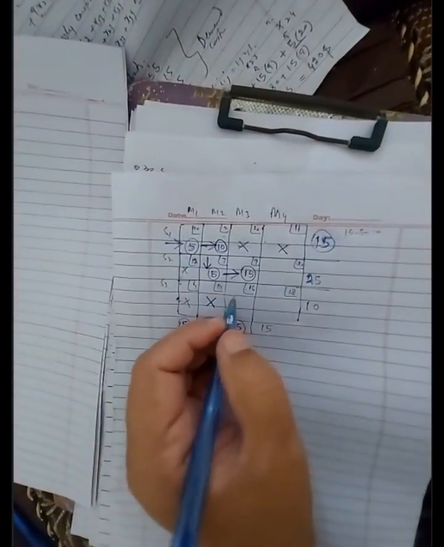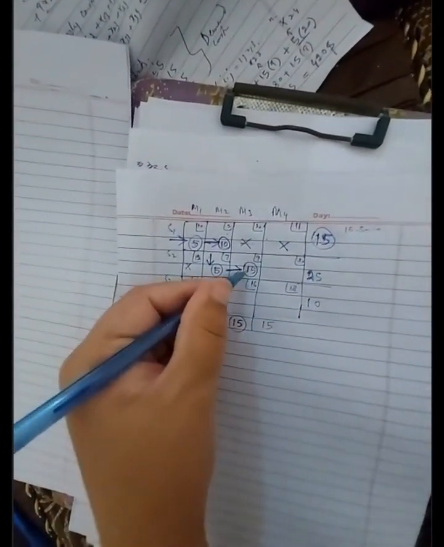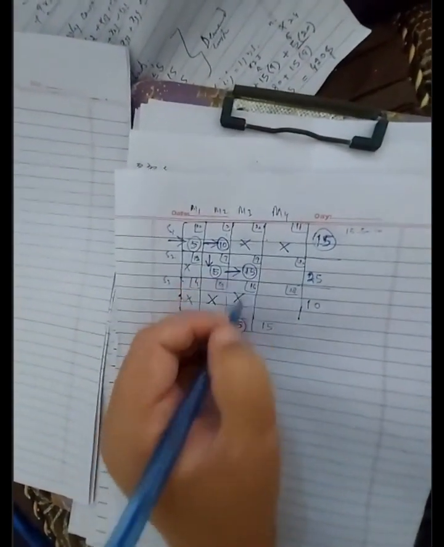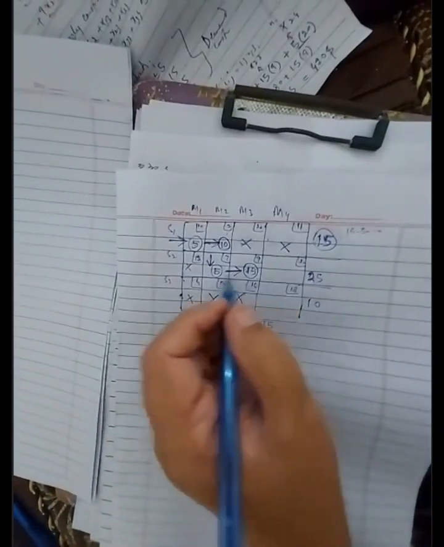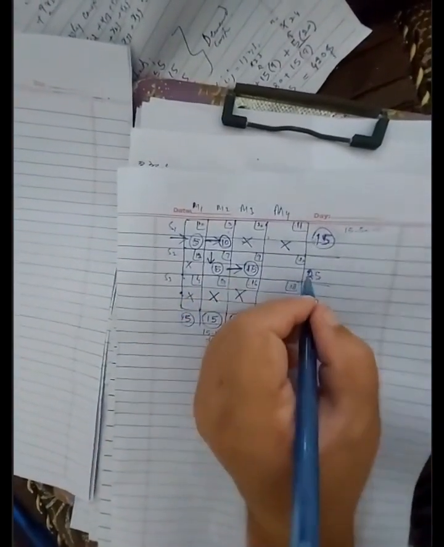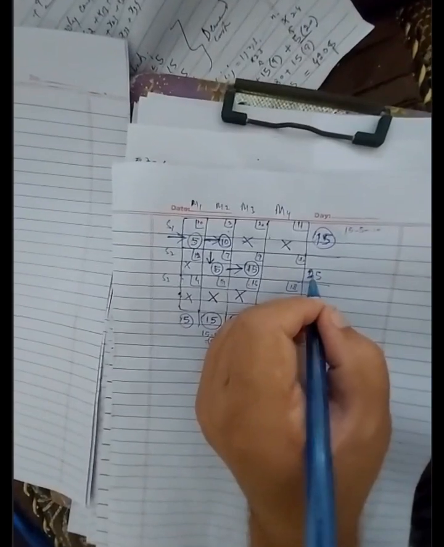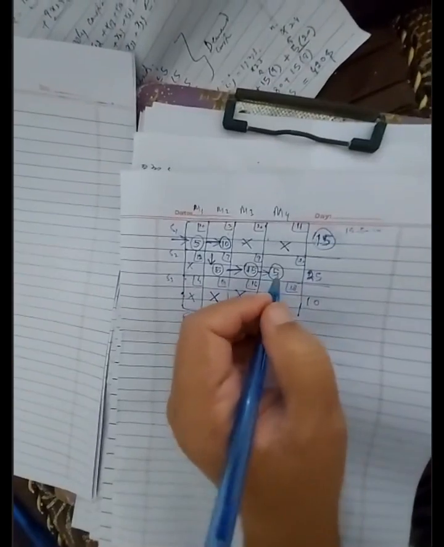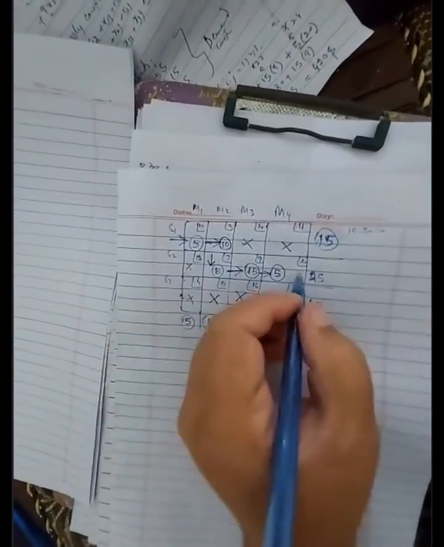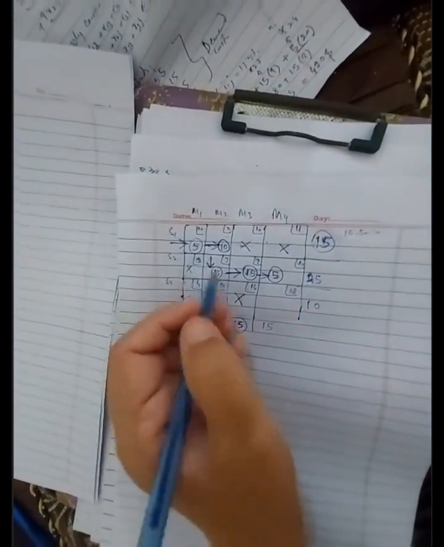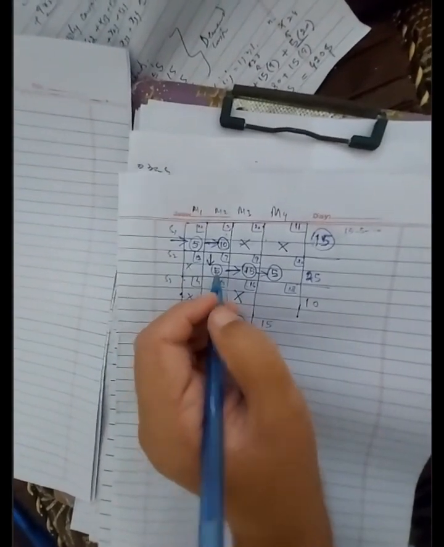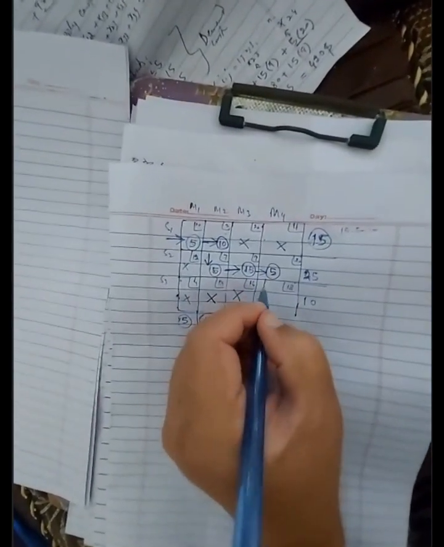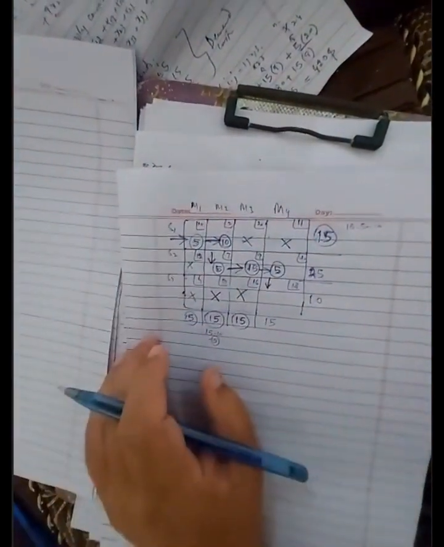Okay. Now that 15 is allocated over here, we cannot move downwards because this demand is met. We cannot move downward, but 15 plus 5 is 20 and we have 5 left over here. So we can move in the horizontal direction and allocate 5 over here. We have already allocated 5, 15, 20, and 5, 25. Okay. So now we will move in the downward direction.